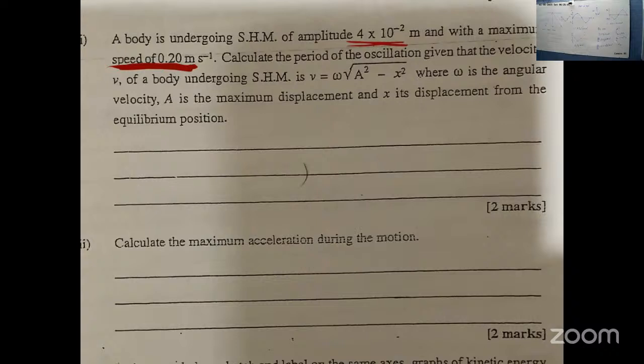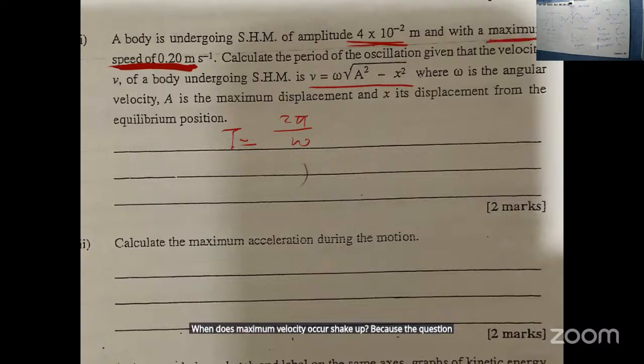Okay, period again. Period is what? 2 pi over omega, right? Look at this formula here. When does maximum velocity occur? Because the question gave you maximum velocity. In terms of the formula here, when does maximum velocity occur?